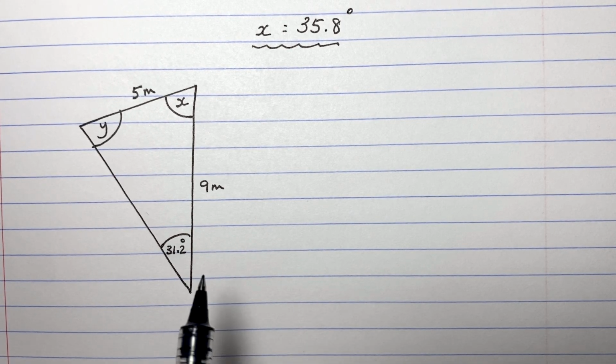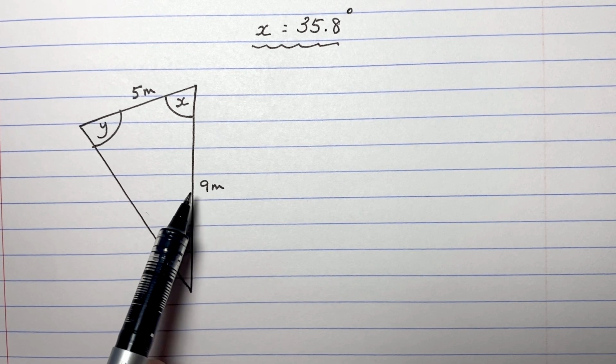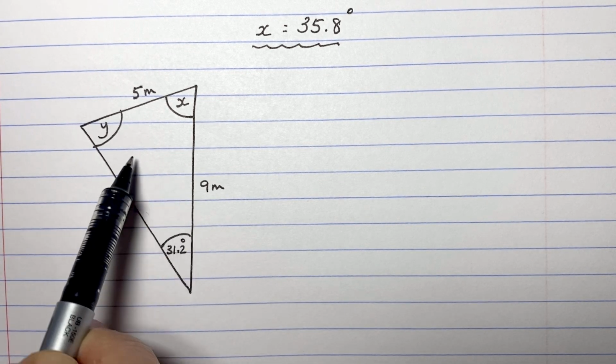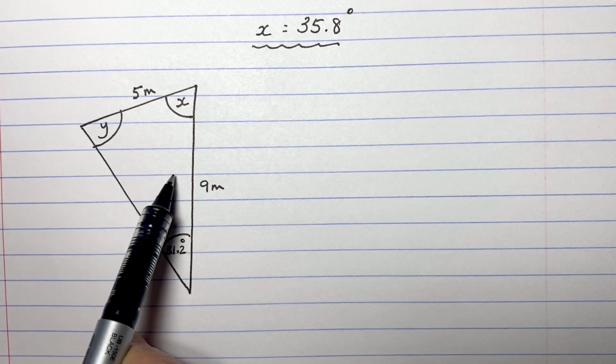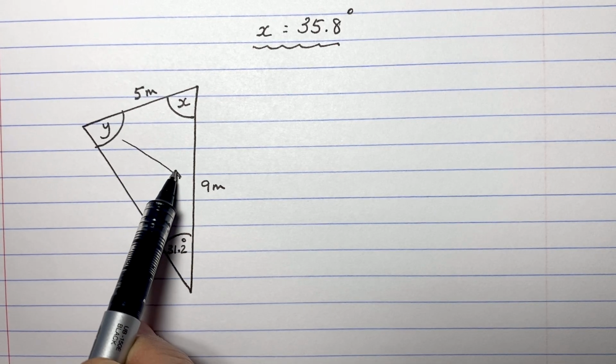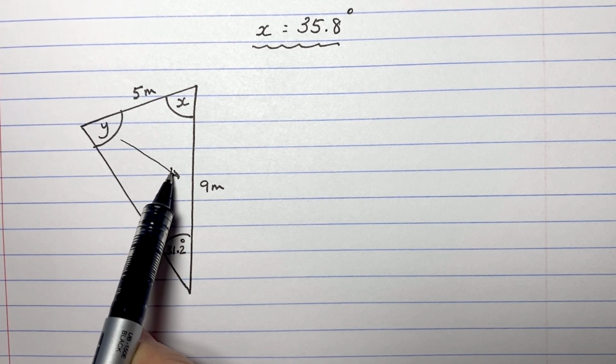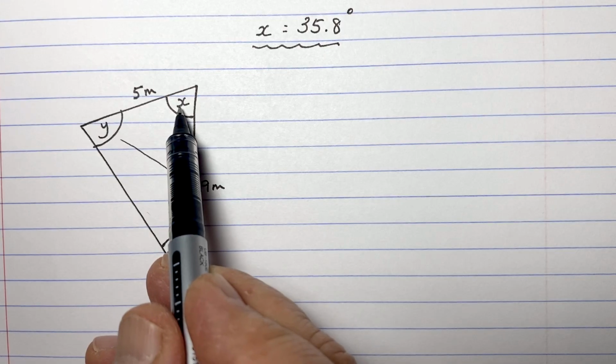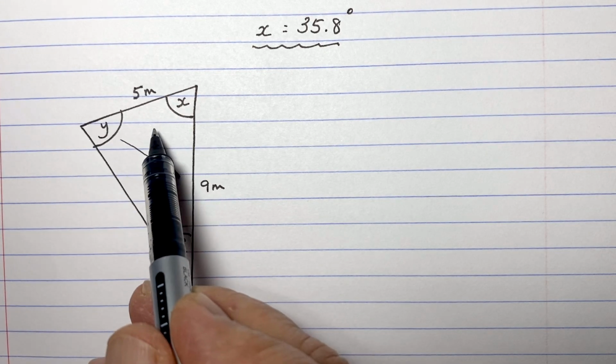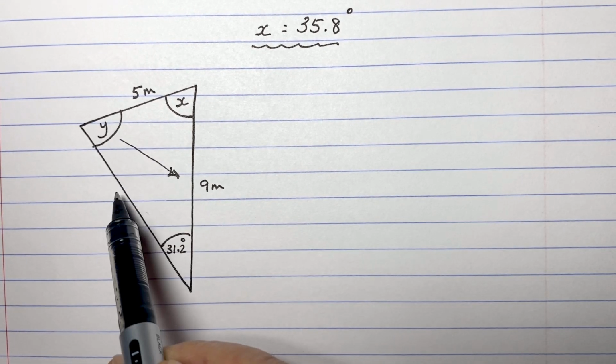Right. Since I have got the side 9, I'm going to find the size of angle y first, because I cannot find x since the side opposite is not known.